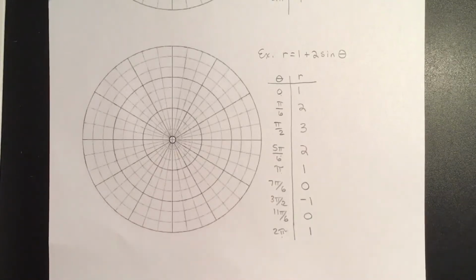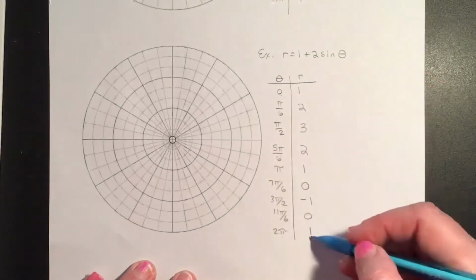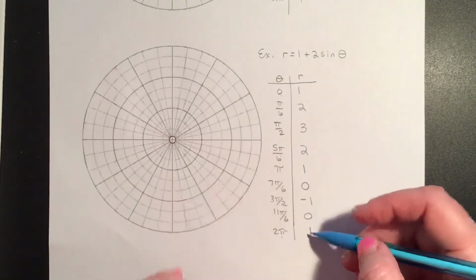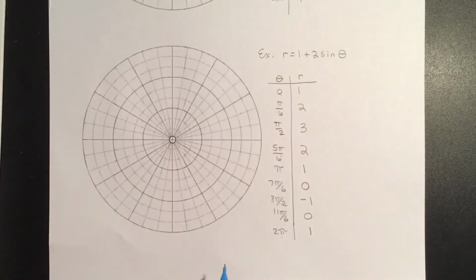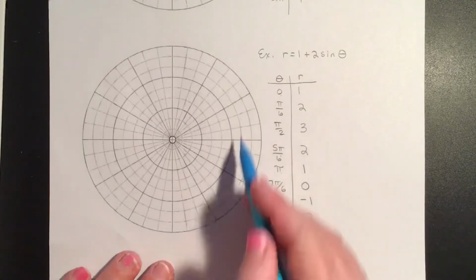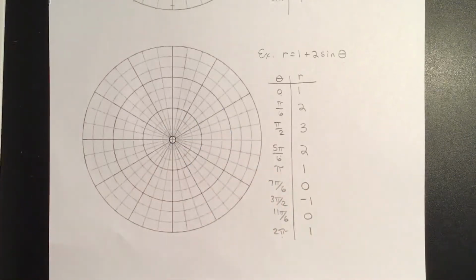And 2 pi gives me 1. I'm interested in looking at these one at a time with you so you get used to graphing it by hand, so you know when the curve starts and when the curve ends. That'll be important when you're finding area inside the curve because you're going to set up an integral and you'll have to know the lower bound and upper bound of the integral. And knowing how the Limacon graphs will help you do that.